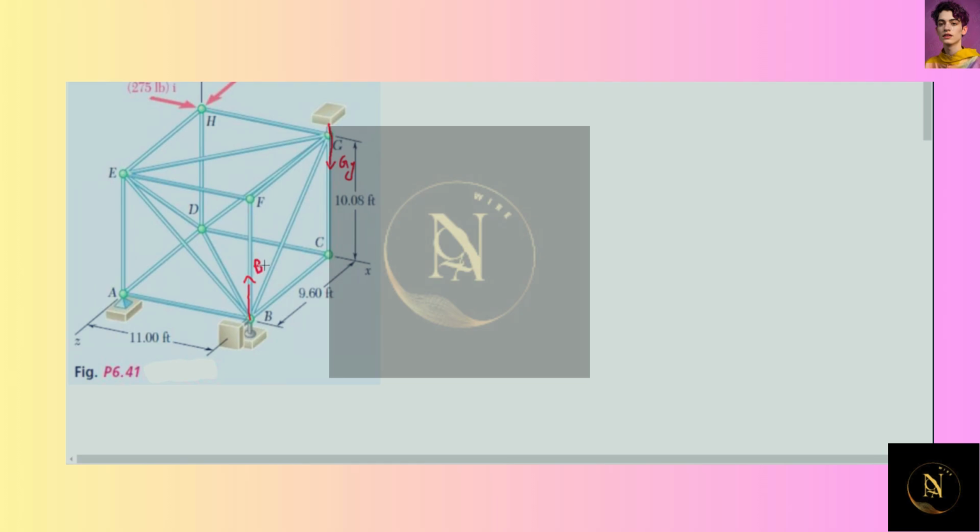Let's name it By. And this creates a reaction, let's name it Bz. Here this is a pin support, so there will be reactions along the X, Y, and Z axis.